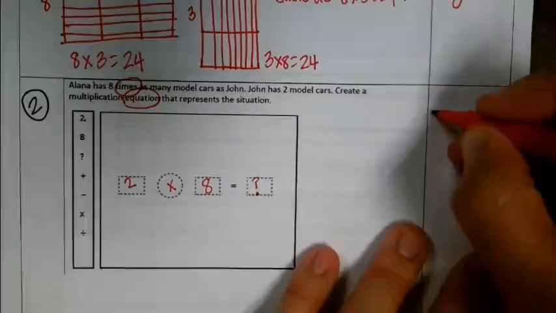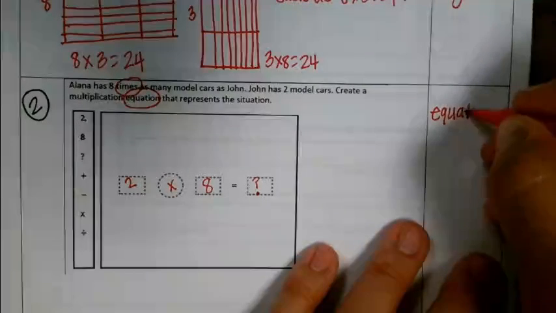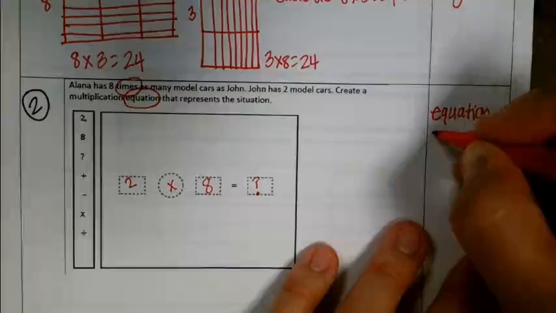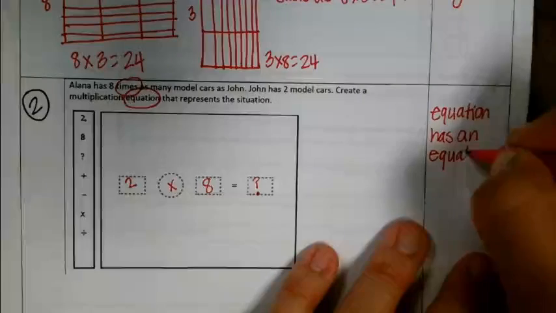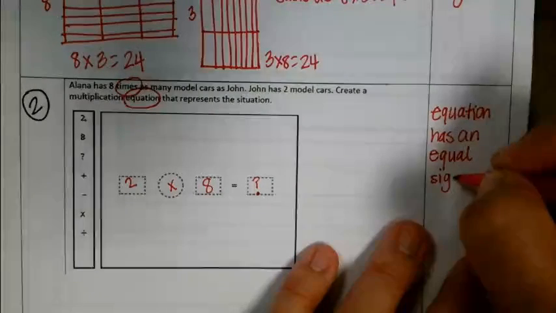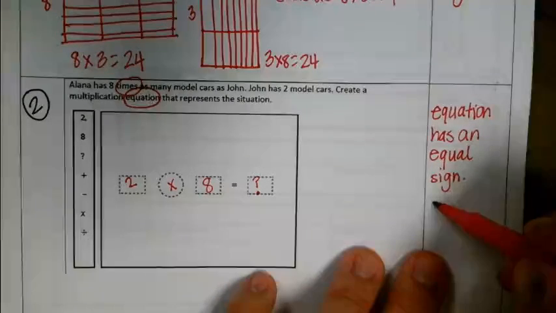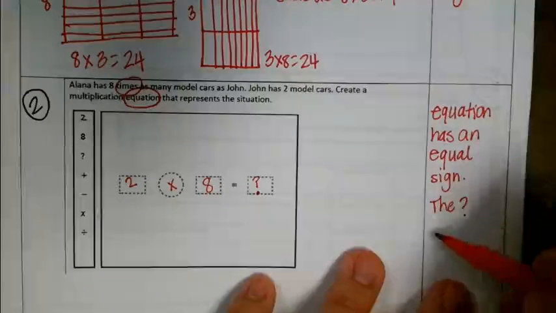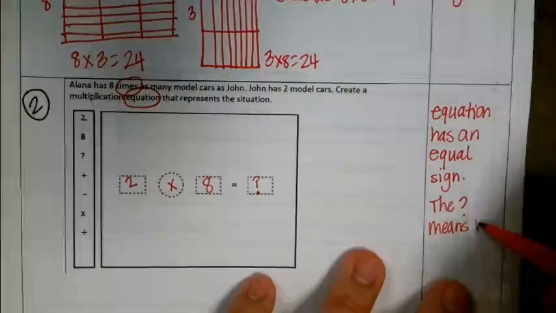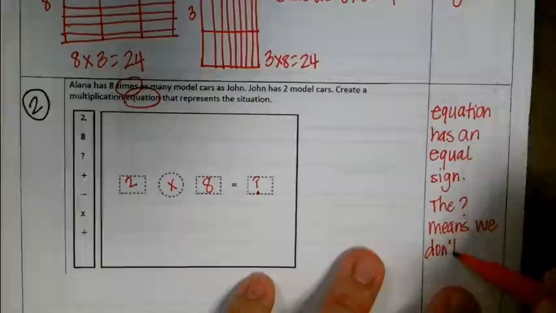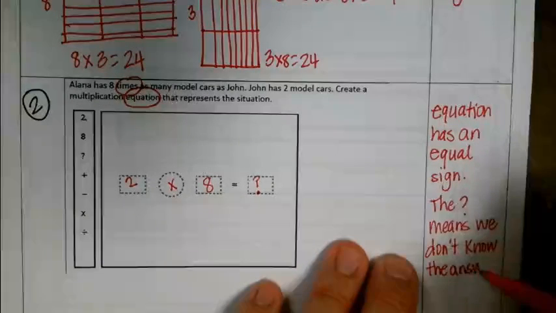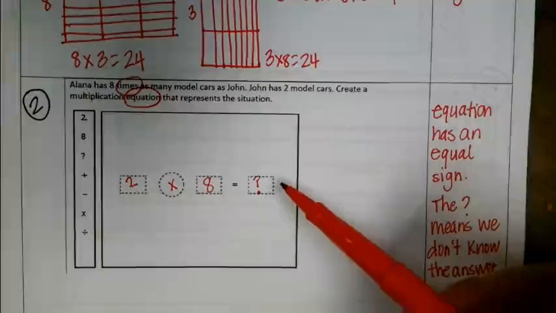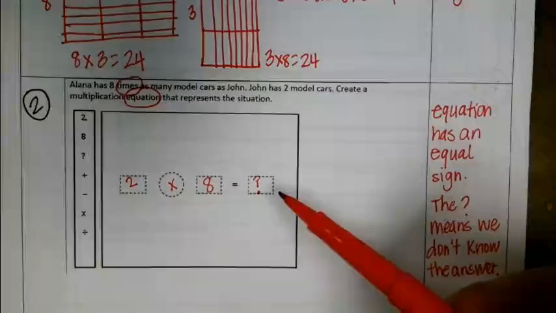Okay? And if you remember when we learned this concept before, one of the things I taught you was that an equation has an equal sign. I want everybody to write this down. And then we're going to put the question mark, which means we don't know the answer. And if you remember, sometimes they put a letter here. Those letters are called variables, but it's the same thing as something we don't know.